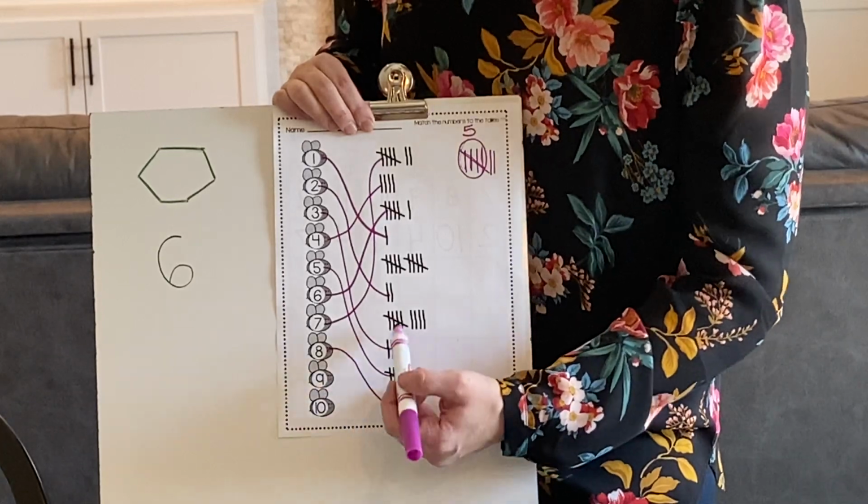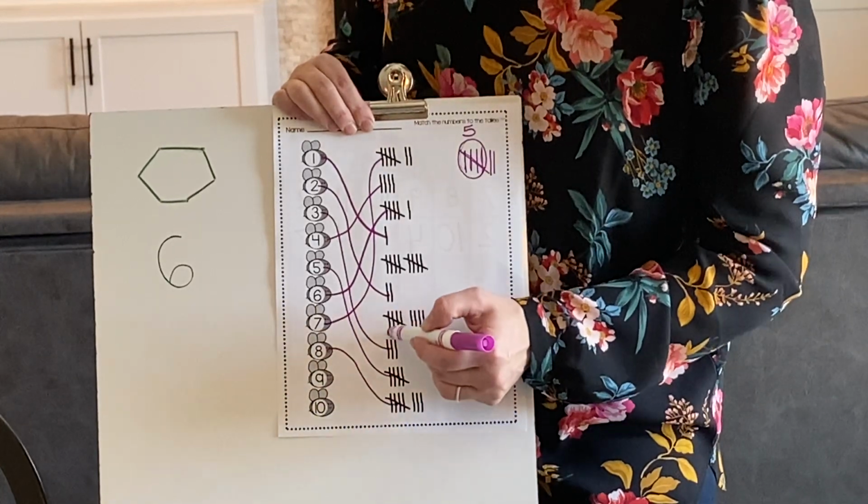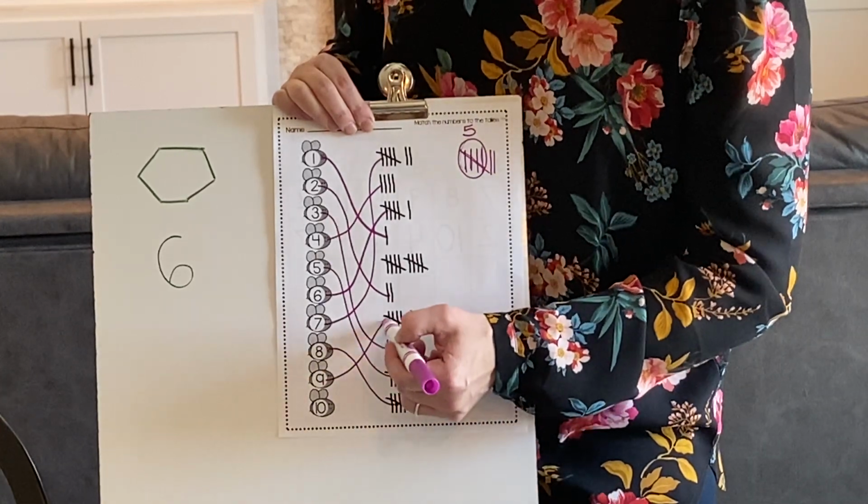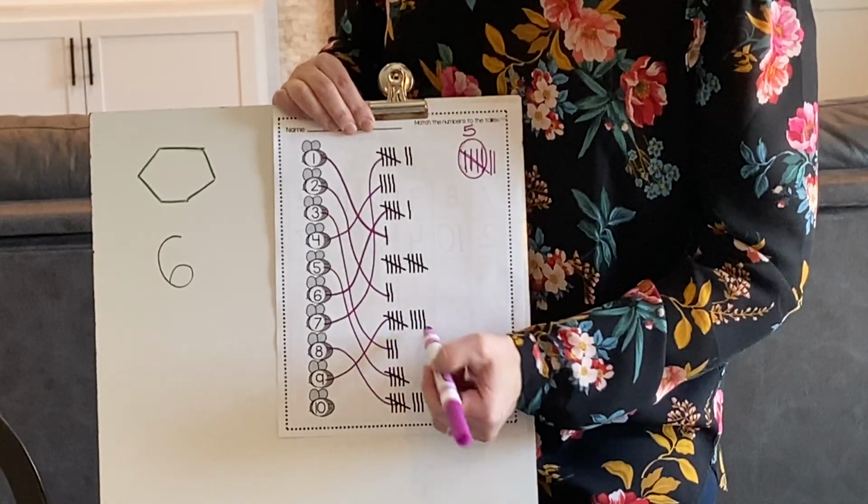Now our next number is number 9. And we just counted it. It was up here. We found a group of 5 plus 1, 2, 3, 4 was 9. 5, 6, 7, 8, 9.